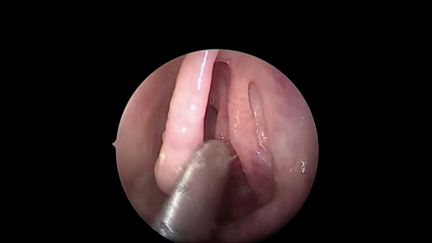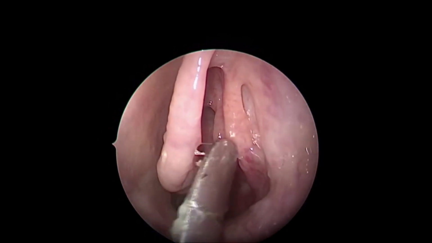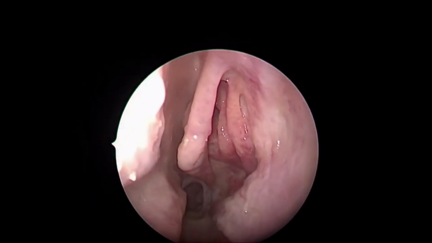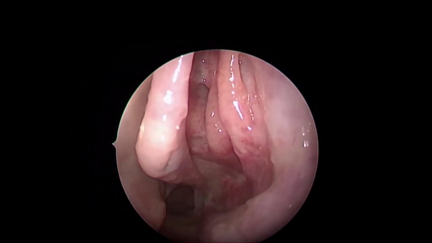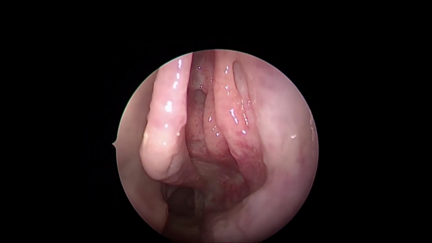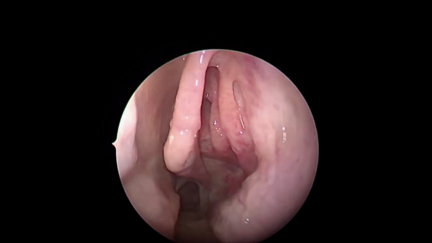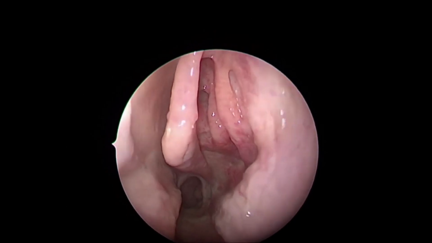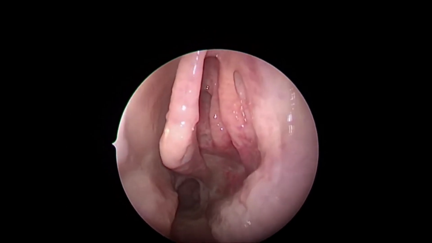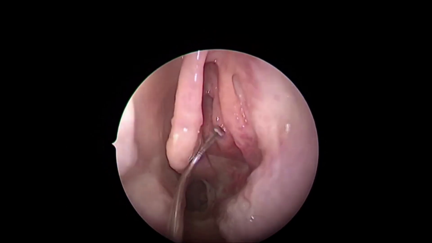Can you see this mobile structure? Yes. That's the only mobile structure in the entire lateral nasal wall. That is known as the uncinate process, and it has a huge bearing on the drainage flow, or the outflow, of the frontal sinus. We'll see. We have discussed this in the radiology also.